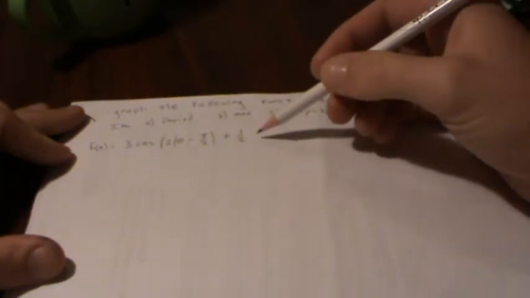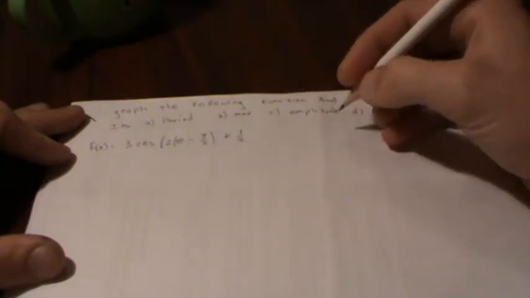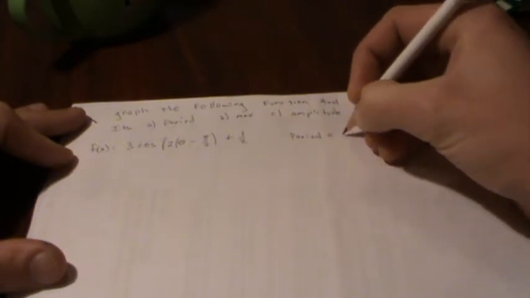In order to graph this effectively, the best thing for us to do is to find the period, maximum, amplitude, and phase shift to start. For the period, T is equal to 2 pi over k.